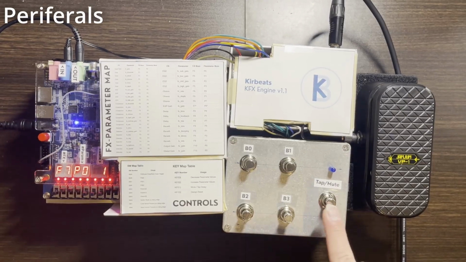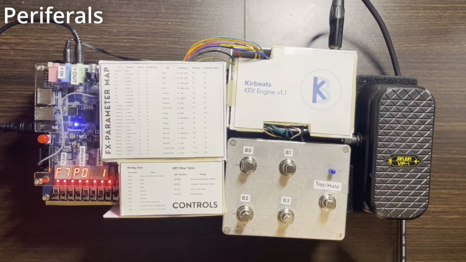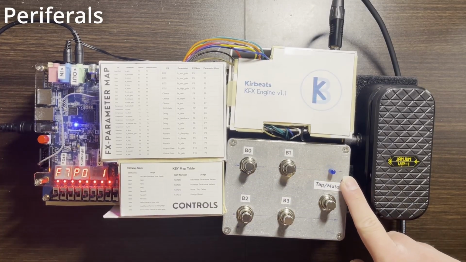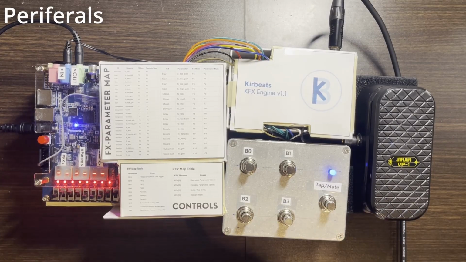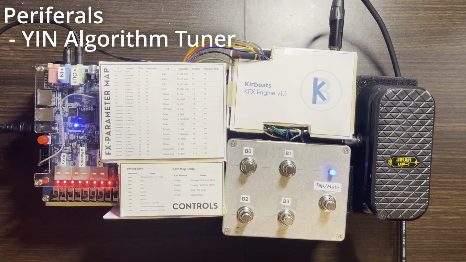Now, there is also a tap mute button, where if you tap this periodically, it will set the delay tempo of the tap delay, as you can see by the periodic flashing of this LED. And then, when you hold it down, it will mute the board and turn on a tuner mode, which is implemented with the YIN algorithm. If I play notes, you can see it can detect notes and tell me how to tune it.